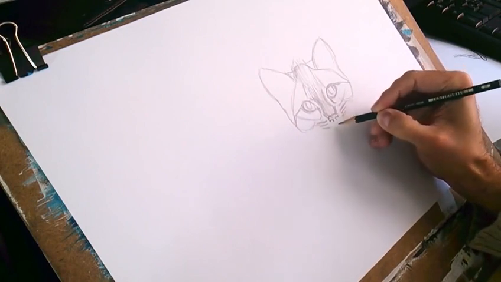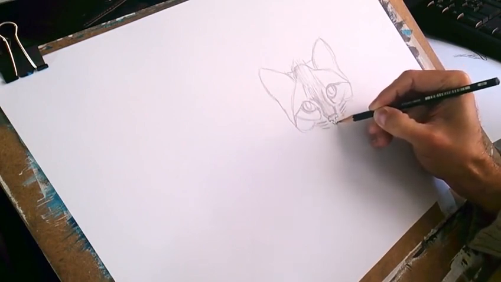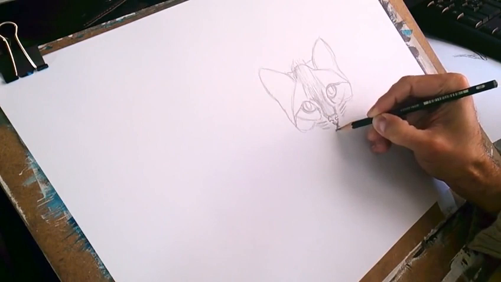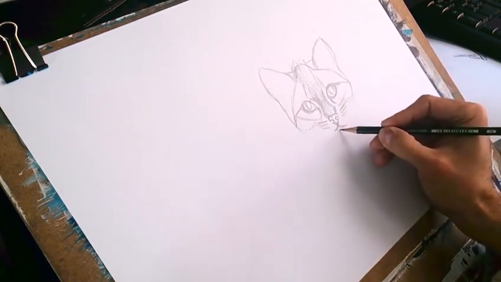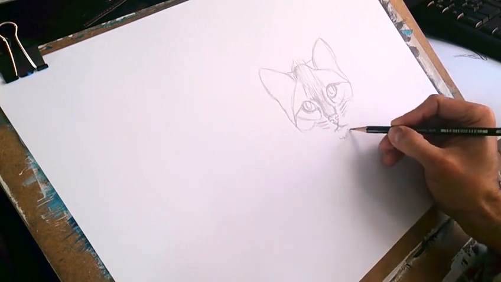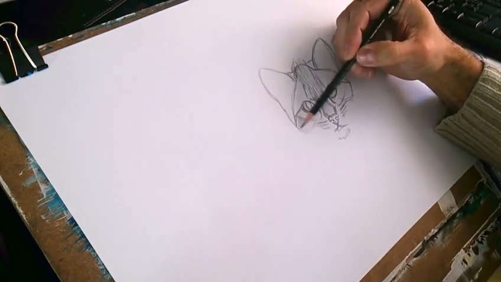Now the characteristic nose of a cat, you see, it's a little strange, but it is in this way, and the mouth. Now I'm using a 2B pencil. Okay?